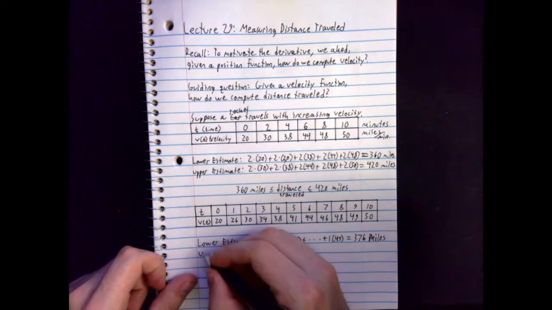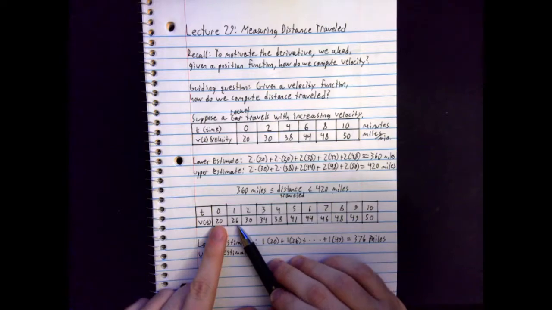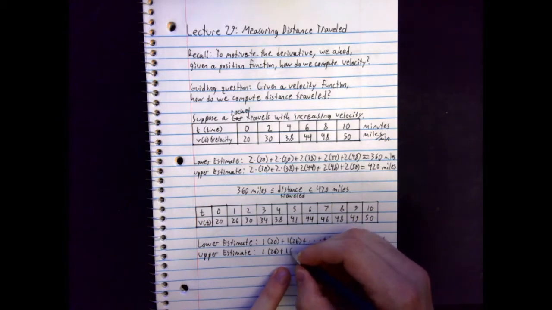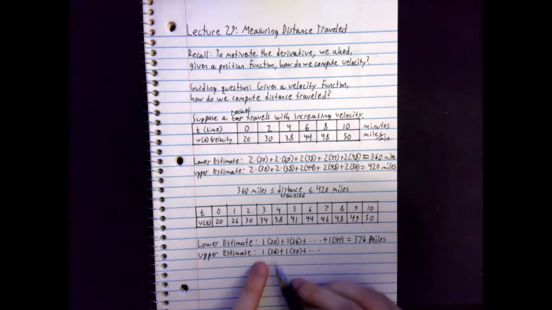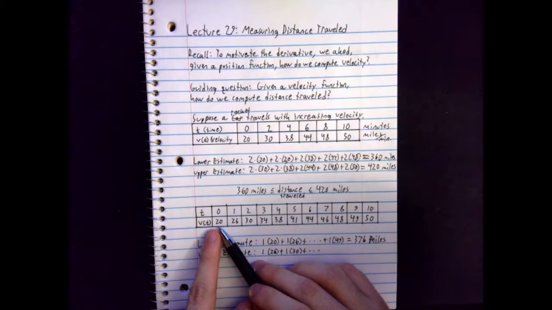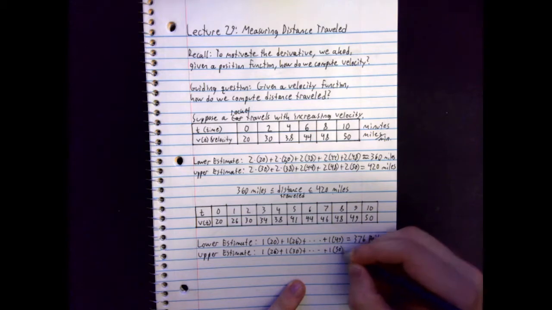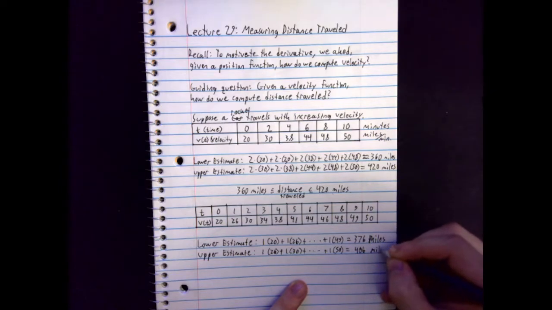And same thing, I can do an upper estimate. So for this first interval, I'm traveling at most 26 miles per minute. And so I have 1 minute times 26 miles for that minute, plus 1 times my next interval, I'm traveling at most 30 miles a minute, so on and so forth. Here, notice we skipped the first velocity, because we're doing an upper estimate. And we get all the way up here to 50. And this is going to be 406 miles.